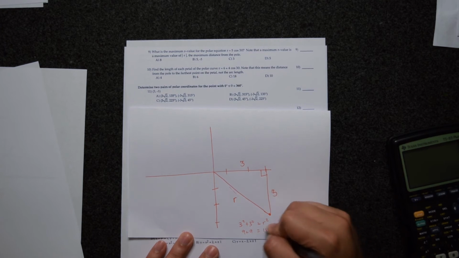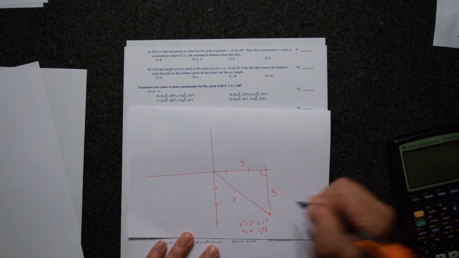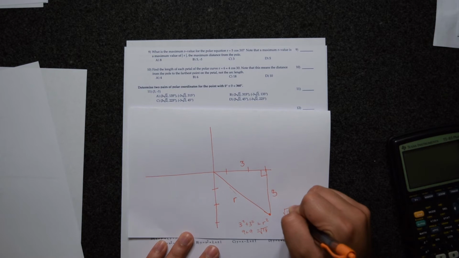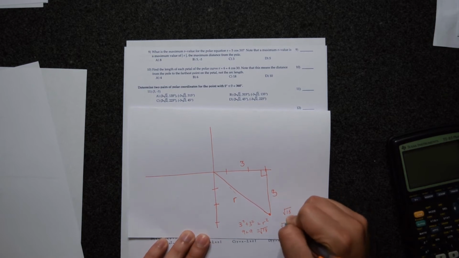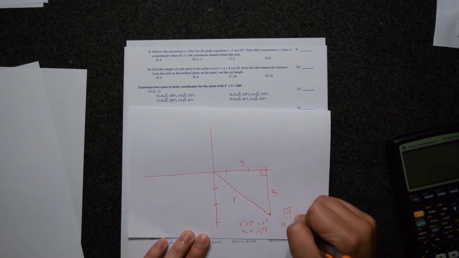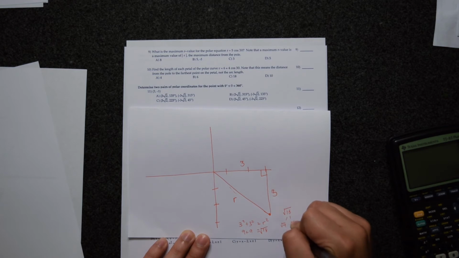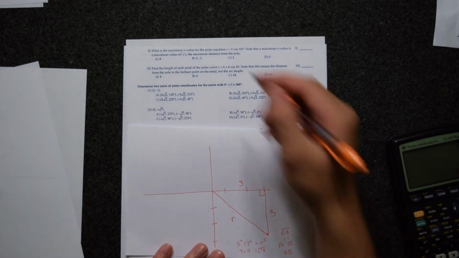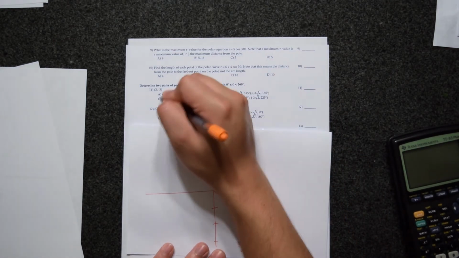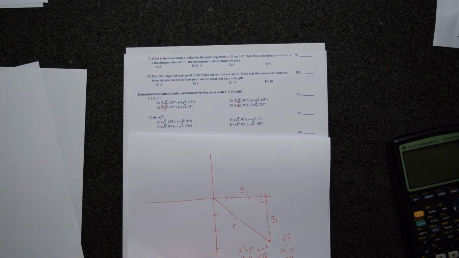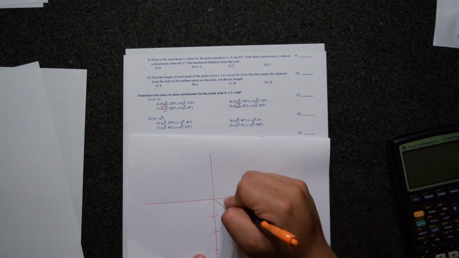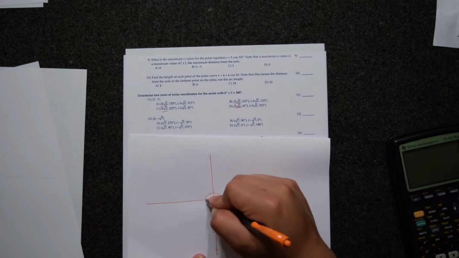To find r, I take the square root of 18, which can be simplified to the square root of 9 times the square root of 2, which gives me 3 times the square root of 2. That should be the r in each of our answers. The hard part is to find out what this angle is going to be.